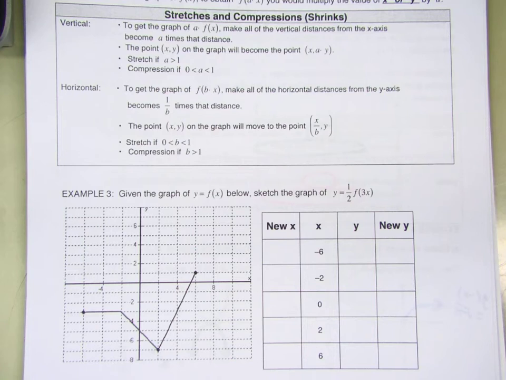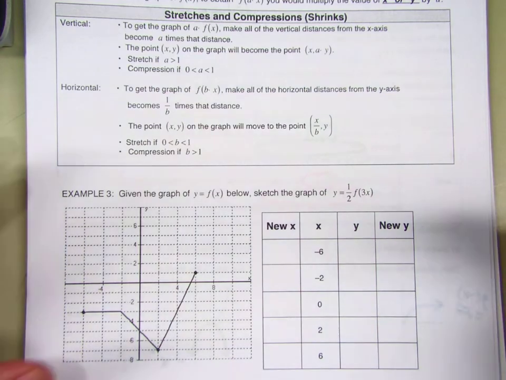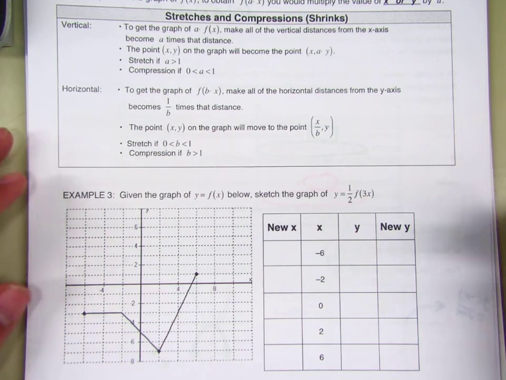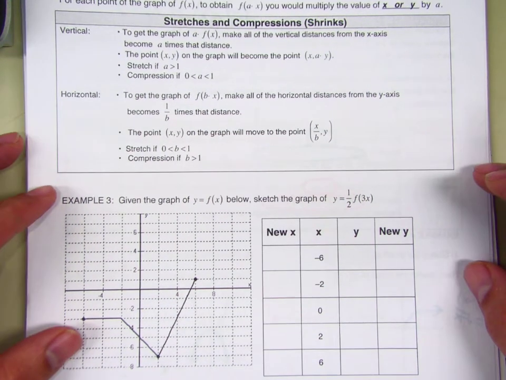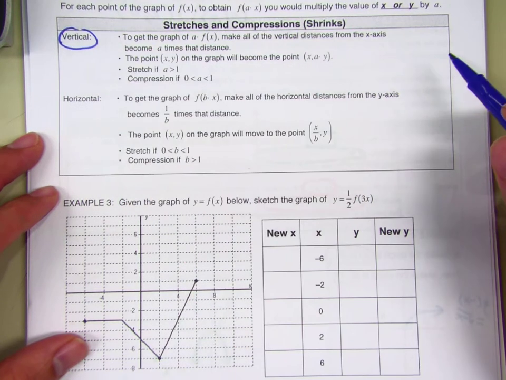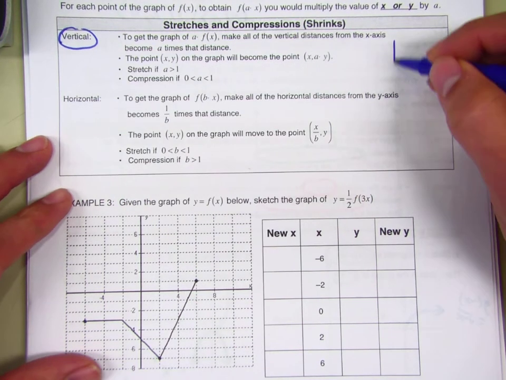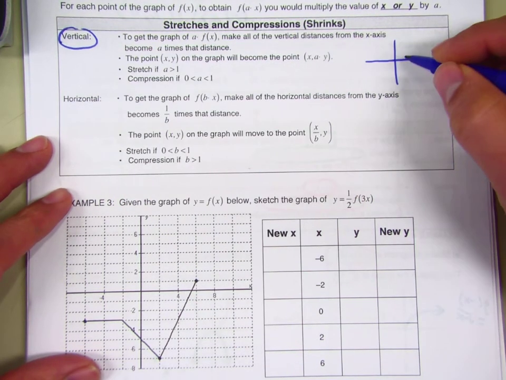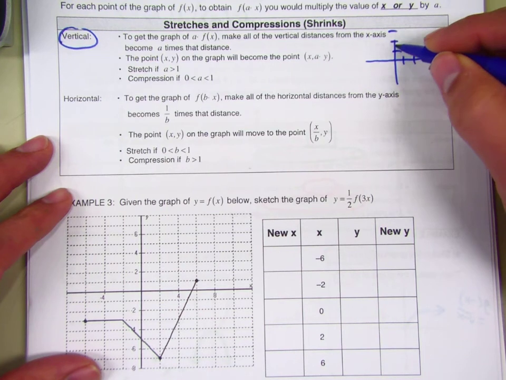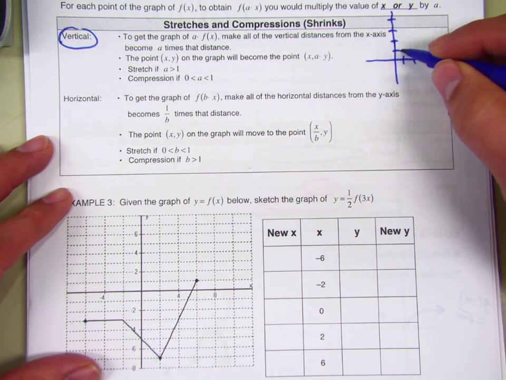Shift, or we call this actually a stretch or a compression, but that's the last piece of all this transformation stuff that we've been doing. Okay, so there's two types of stretches or compressions. There's vertical, which means that, I'll just do a basic example here. Let's say I have these 2 points.